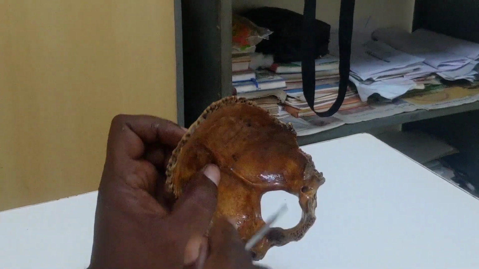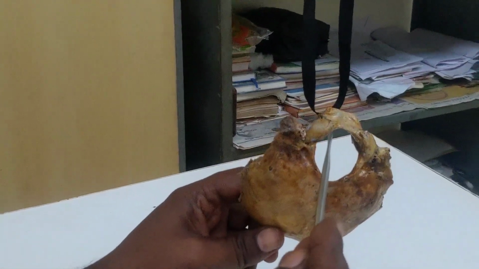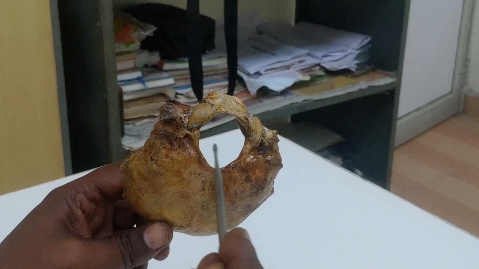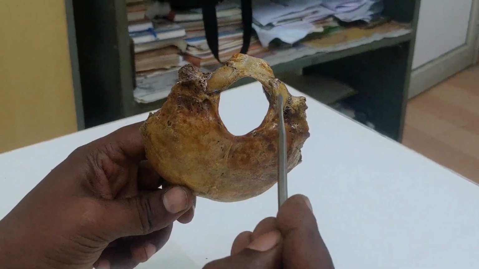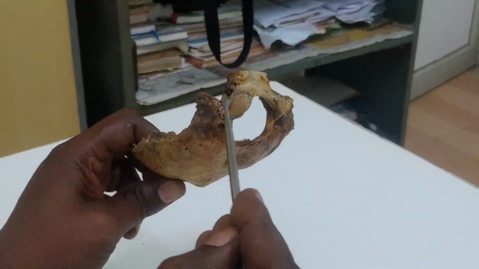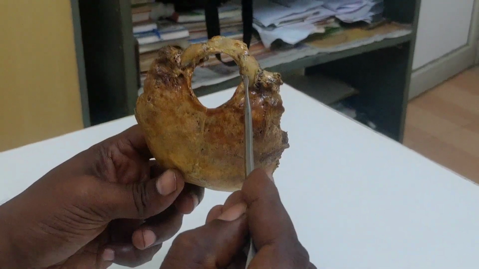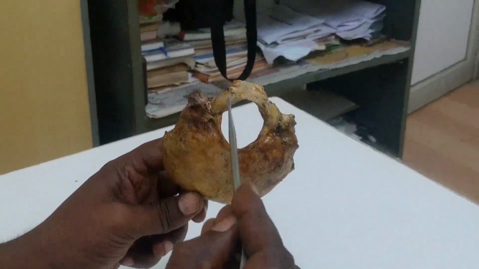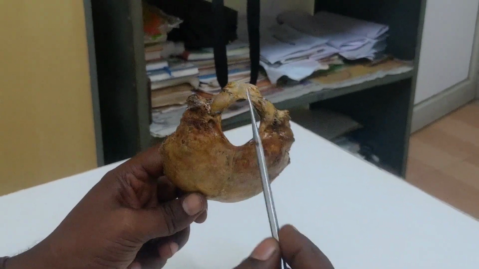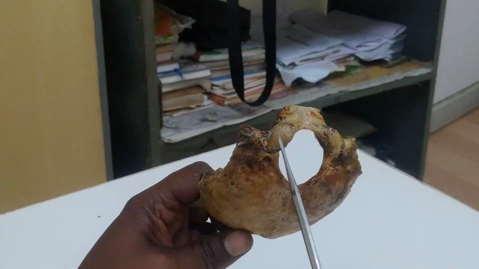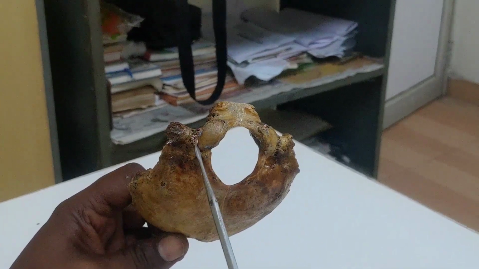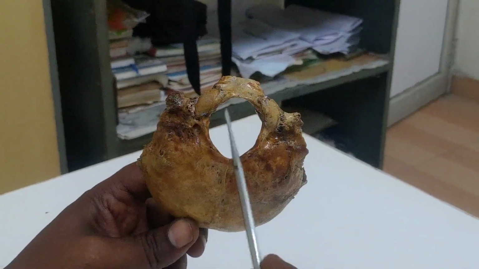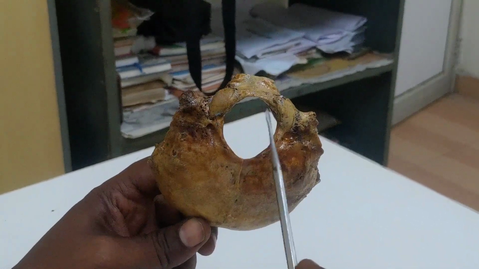The foramen magnum, this part of occipital bone, is divided into an anterior narrow part and a posterior broad part. Anterior narrow part is narrowed by the presence of occipital condyle. This is known as occipital condyle, somewhat oval shape. This occipital condyle articulates with the superior facet of atlas to form the atlanto-occipital joint. It is a synovial joint, condylar variety. So this narrows the foramen magnum.